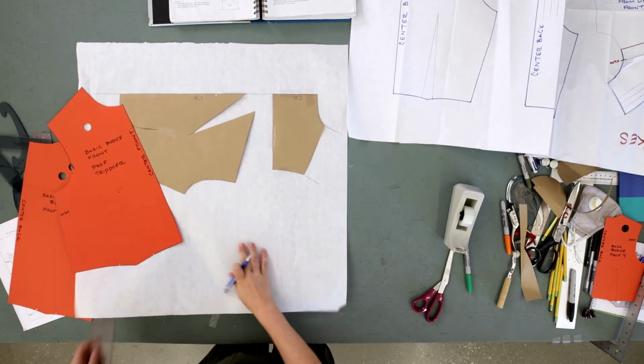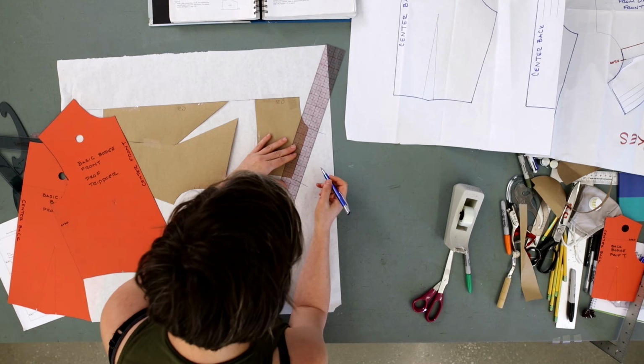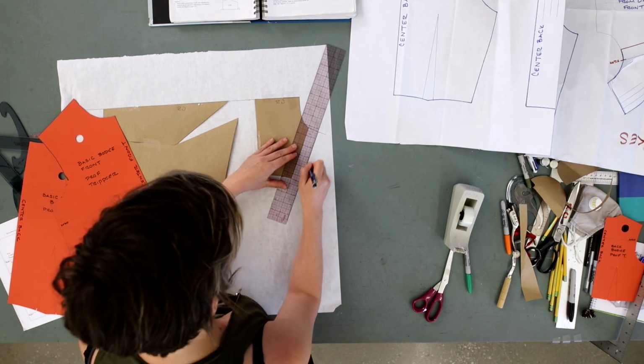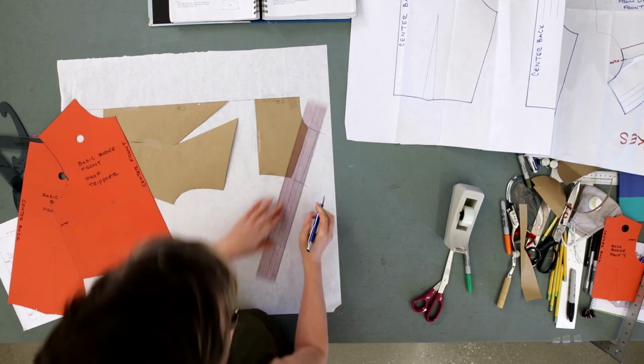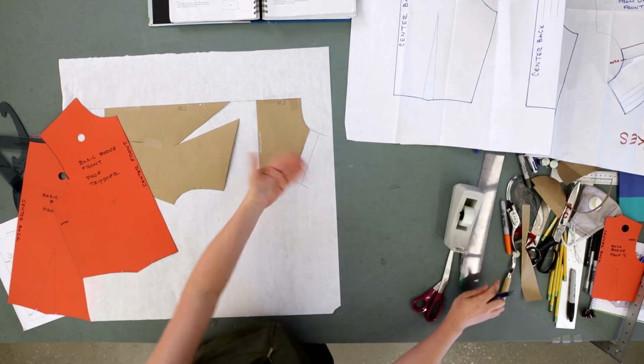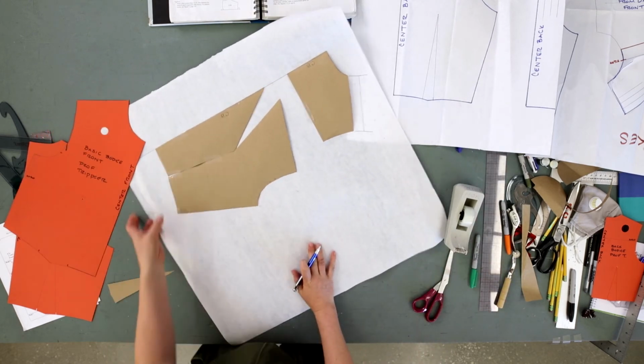forward shoulder. Sometimes it's 1.5. Again, this is a style line, but at a bare minimum, you want it to come 1 inch over the shoulder. And usually that's for a better fit, so that it doesn't slide to the back. Oftentimes people have slopey shoulders.